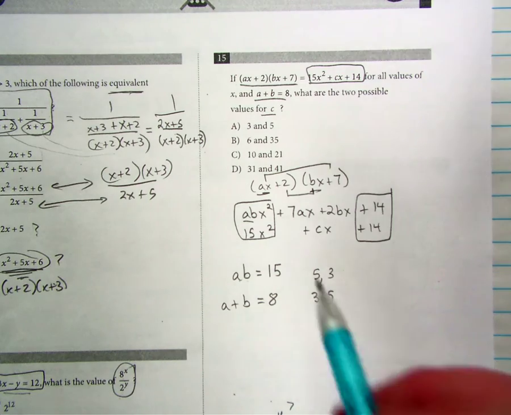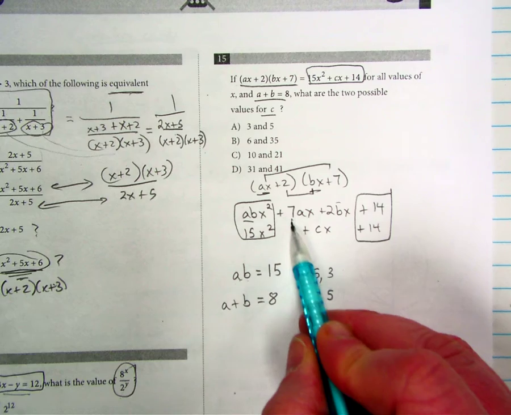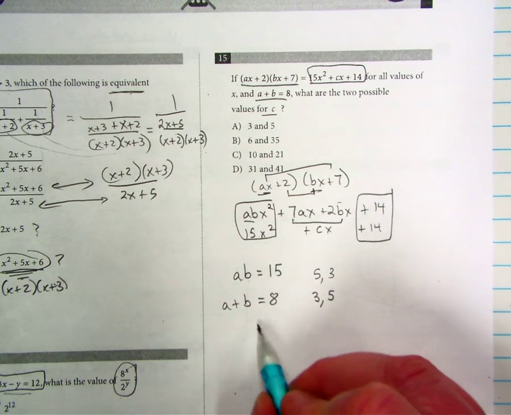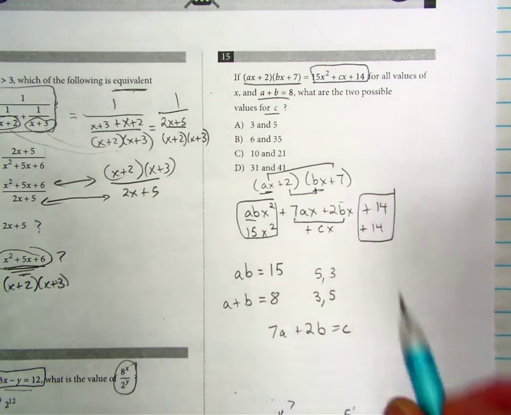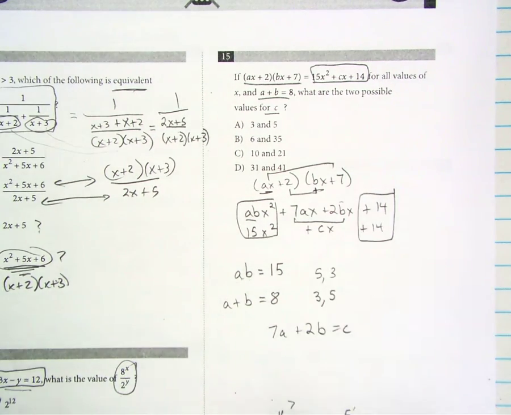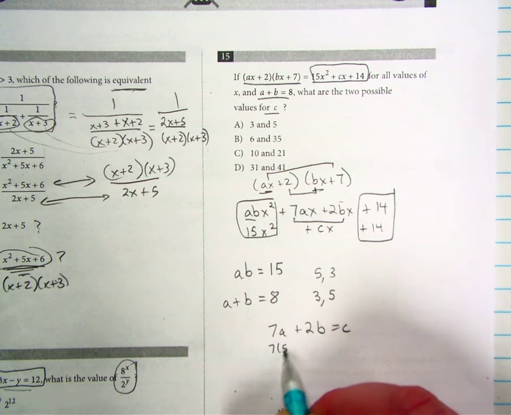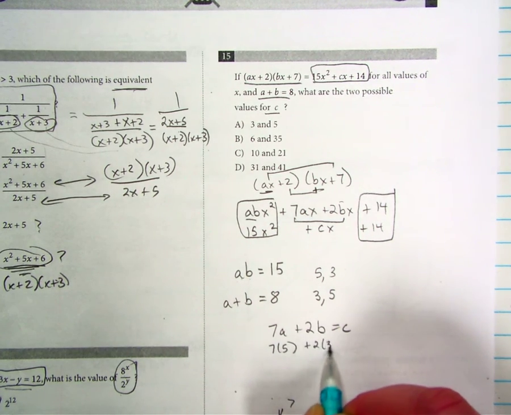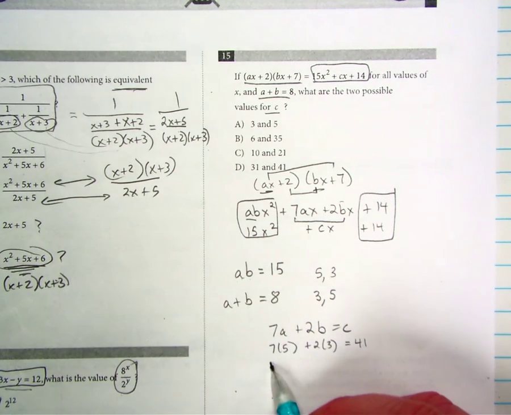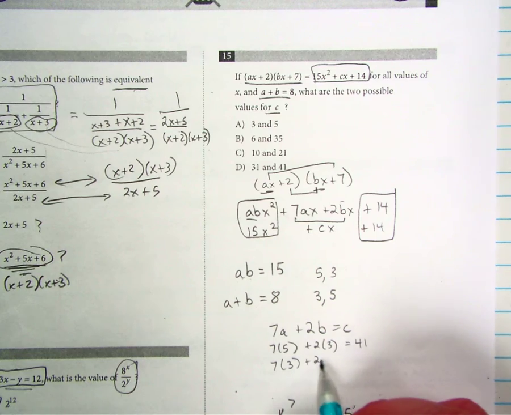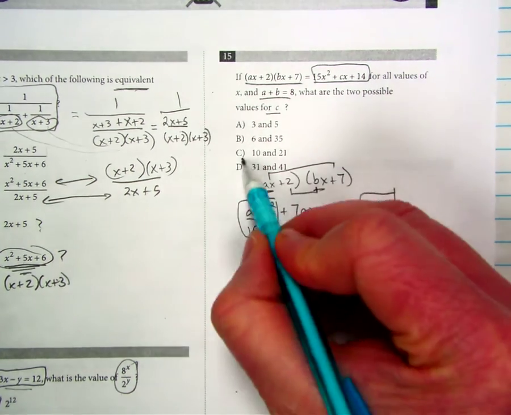So you go to the value here, and C is equal to 7A plus 2B. Same kind of equivalency there. So you got to plug in 5 for A. So 7 times 5 plus 2 times 3, and that's one of your answers. So 35 plus 6 is 41. And then you switch it around. 7 times 3 plus 2 times 5. So 21 plus 10, 31. So your correct answer is D.